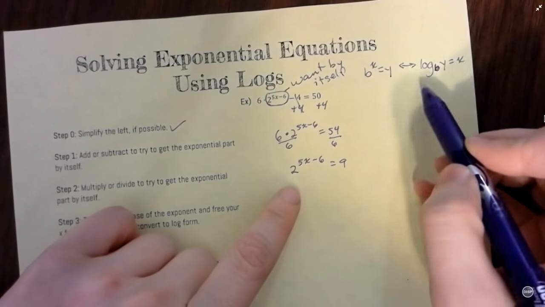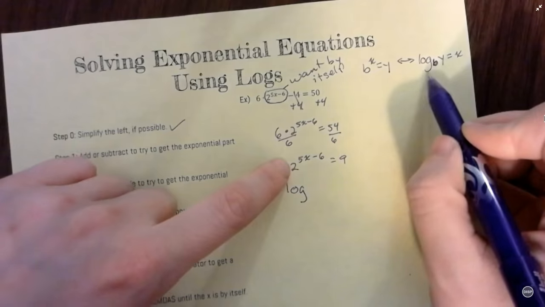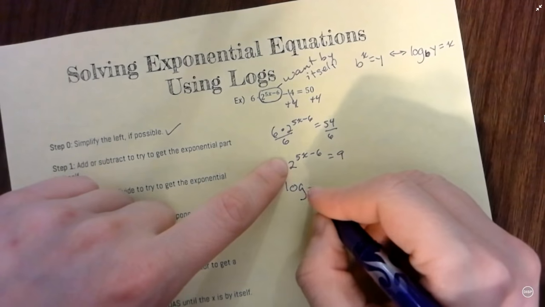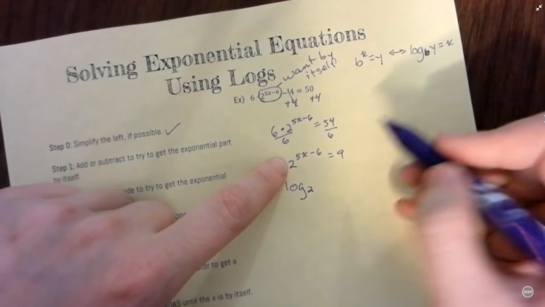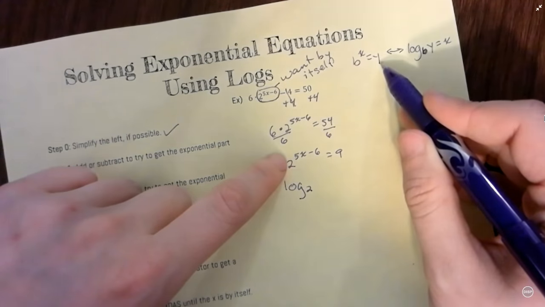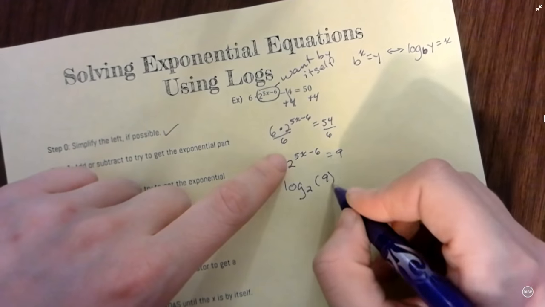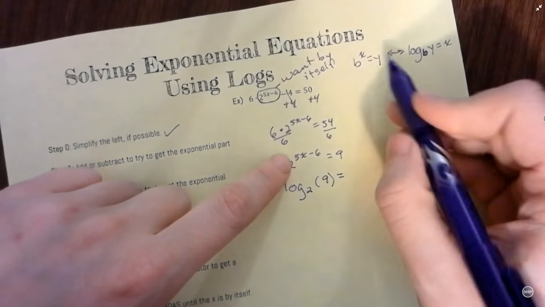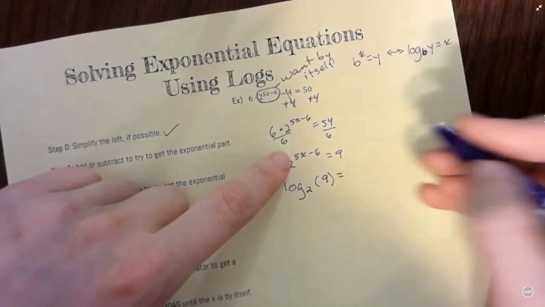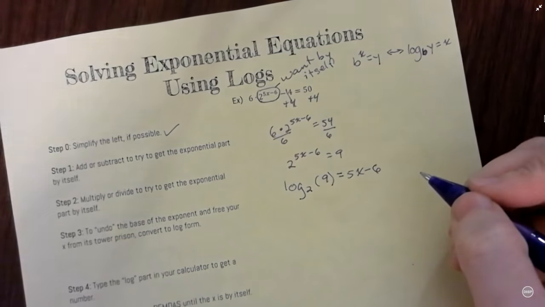So start by writing log. Then the 2, which is the base, becomes the subscript, 2. Then that 9 becomes the argument. So this number goes here. And then the exponent ends up all by itself. So the exponent is going to end up all by itself. Cool.